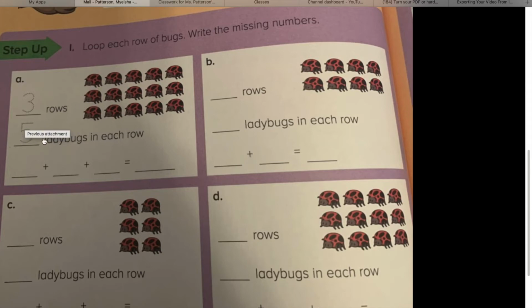Now I can take this number right here, and that's the number that I'm going to write down here each time because it wants us to write a problem. So you have to say how many is in each row. So there's 5 in this row, so I'll write a 5 plus 5 plus 5. And that equals 15. Or you could say 5, 10, 15.